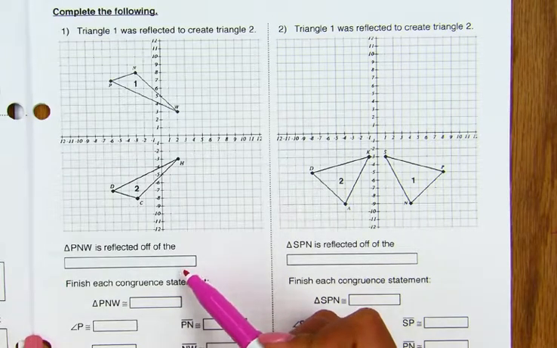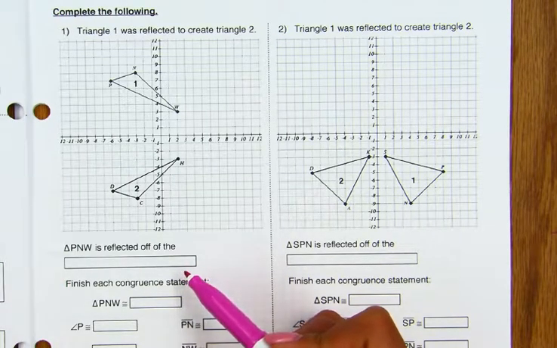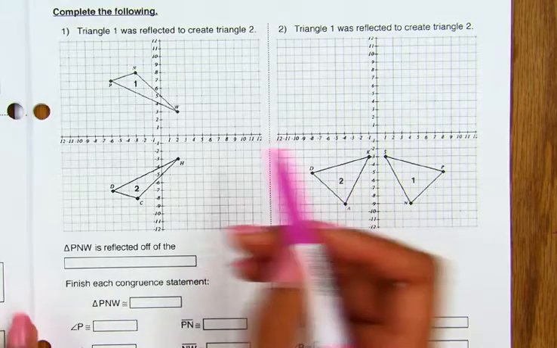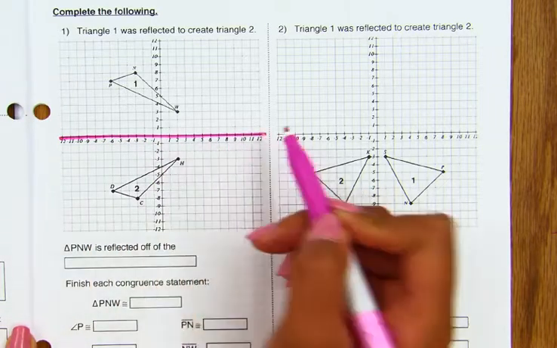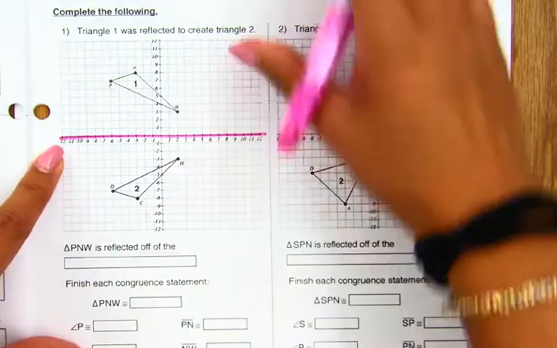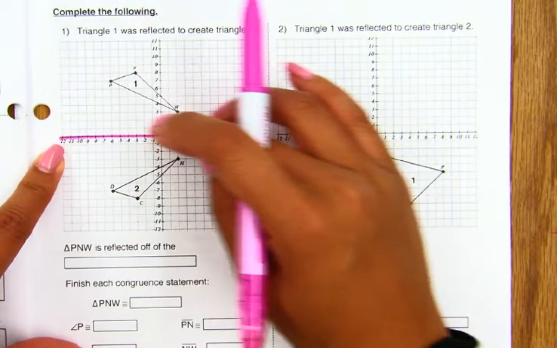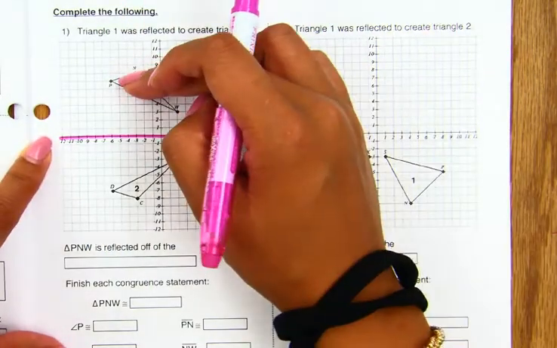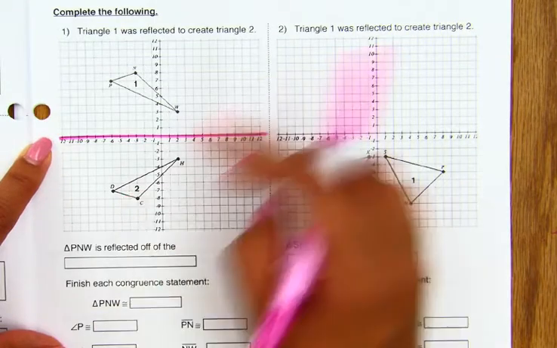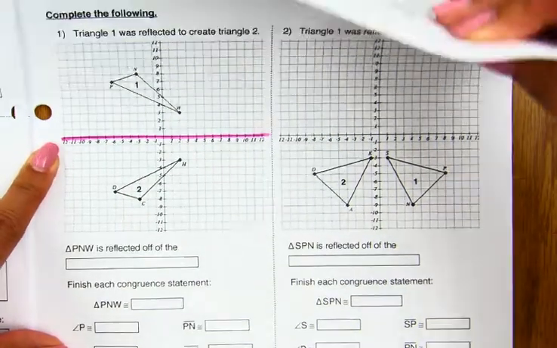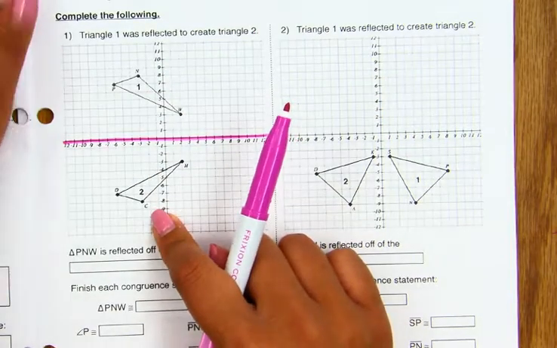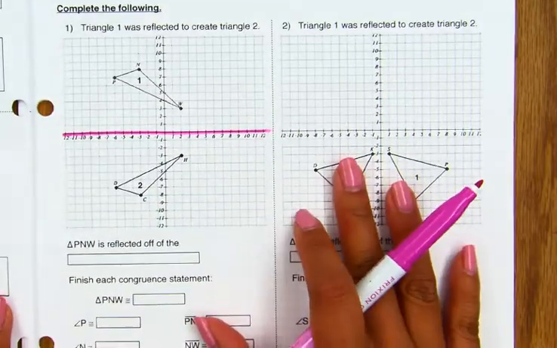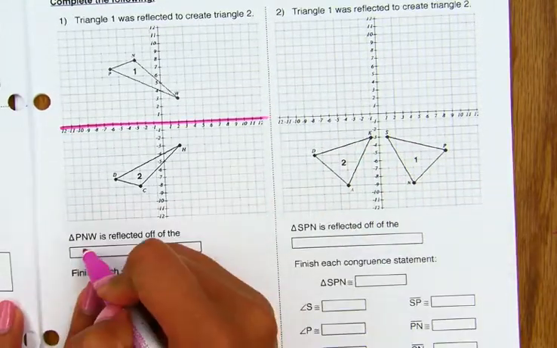Here what they're asking us to identify is whether it was the x-axis or the y-axis. So the way you can do that is first test out the x-axis, which is the one that runs from left to right. What you're imagining is if I were to fold this paper in half, right where this pink line is, would triangle 1 land on triangle 2? I know it's kind of hard because this is a packet, but if I were to fold it in half, would triangle 1 land on triangle 2? The answer is yes. So I would claim that it is a reflection off of the x-axis.